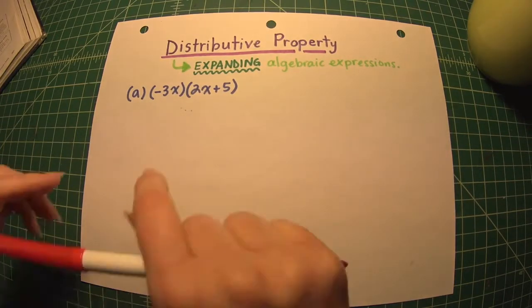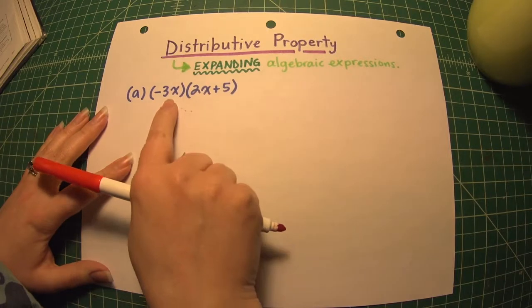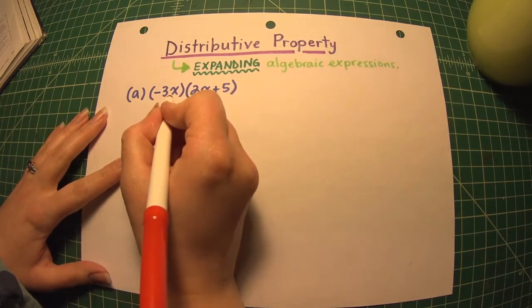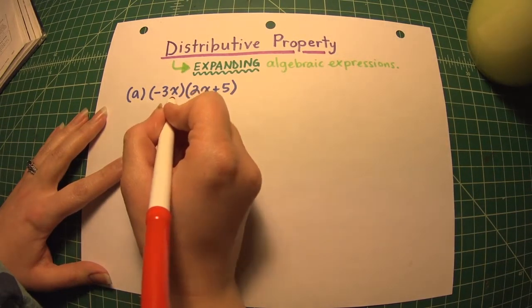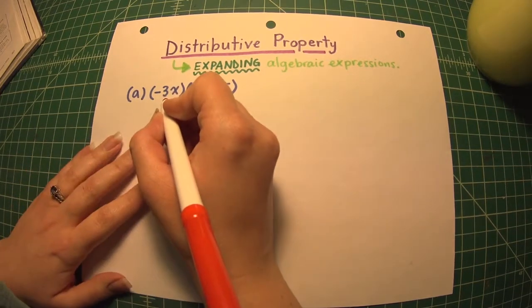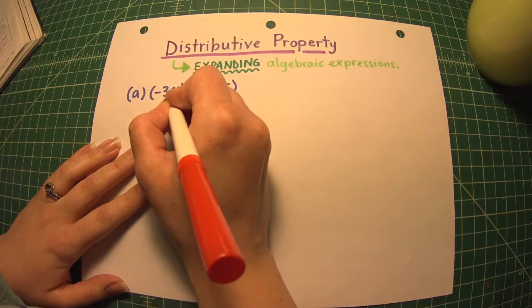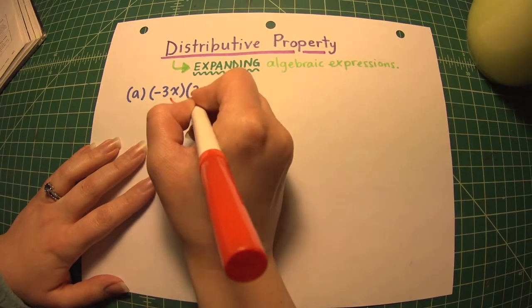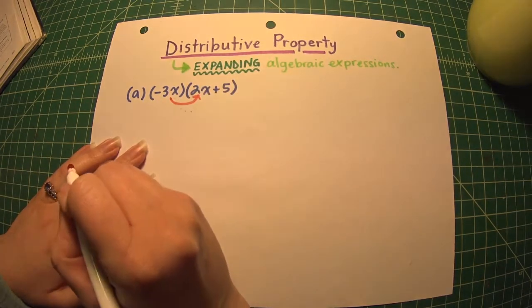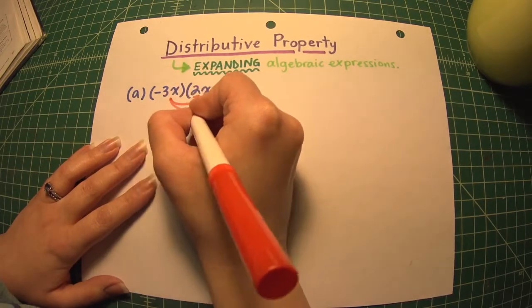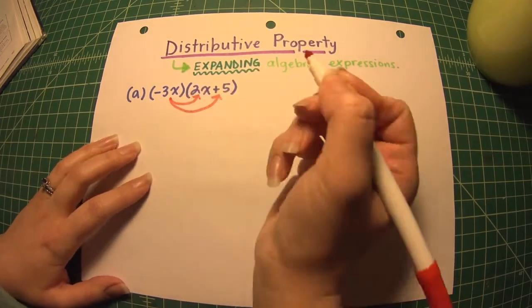So in this multiplication expression, my monomial would be this one right here, negative 3x, one term only. And I'm going to take that and multiply it by each term in my polynomial. So I'll multiply it by the 2x, and then I'll multiply it by the positive 5.